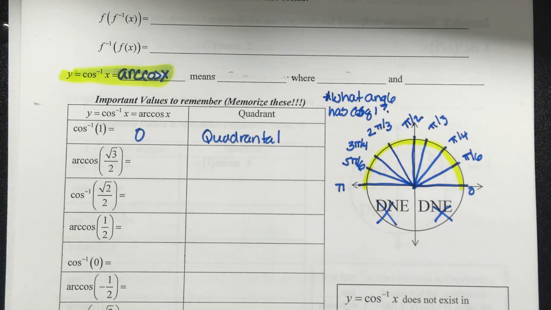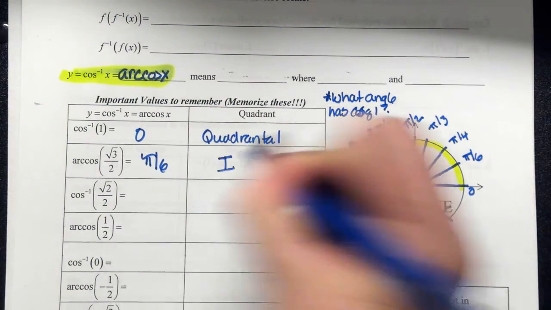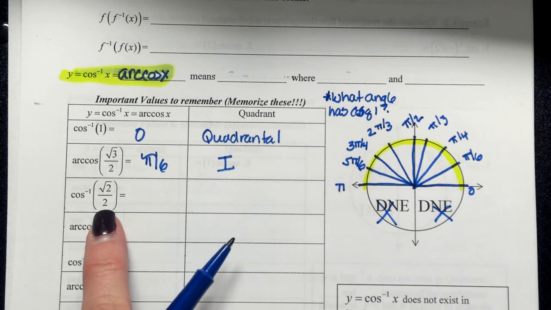So arc cosine of square root 3 over 2. What angle has that x-coordinate of square root 3 over 2? Pi over 6. And again, that's in quadrant 1. What angle has the cosine value of square root 2 over 2? Got to be in quadrant 1, so which angle is it?